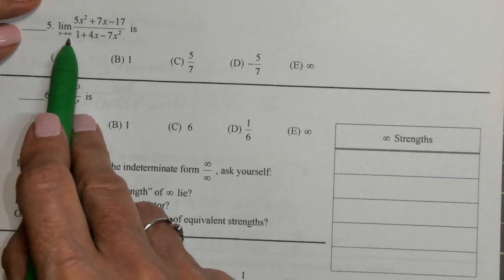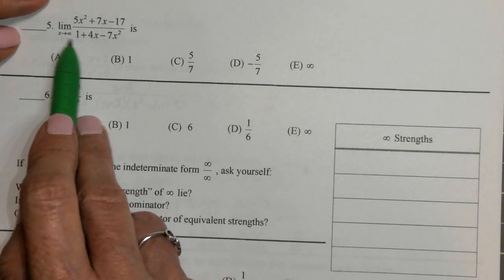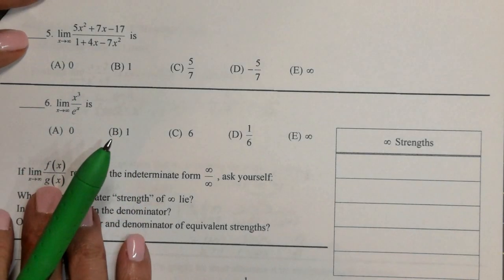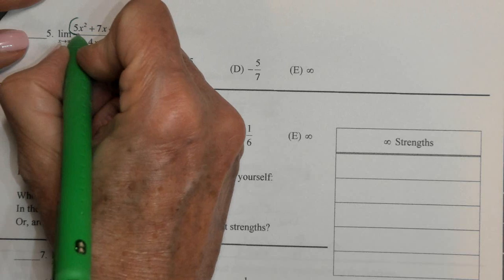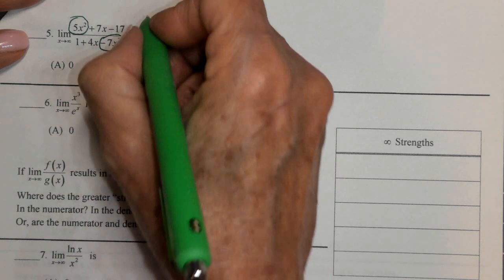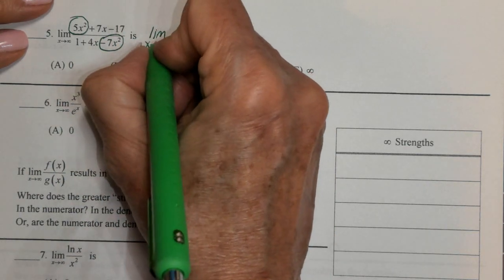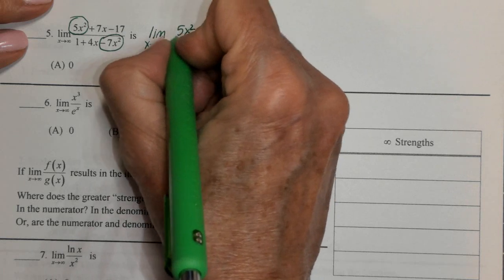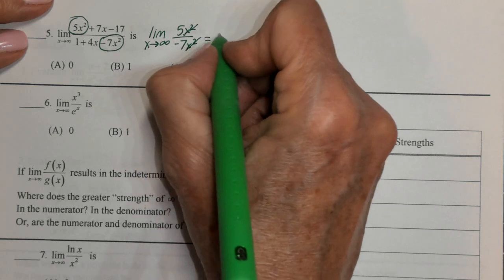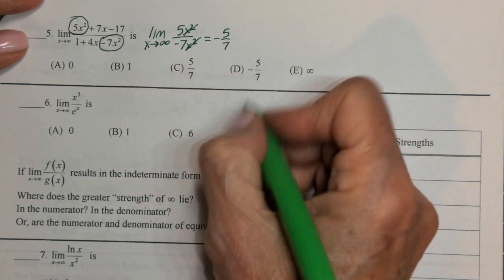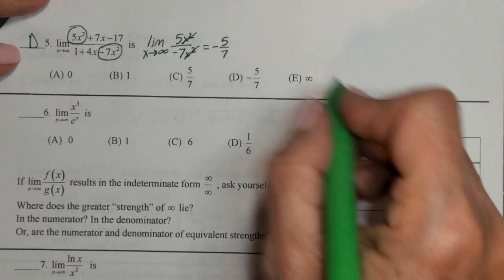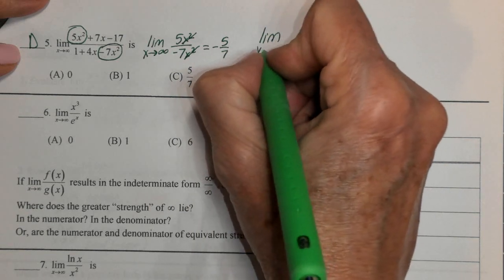This time x is going to infinity. As x goes to infinity, we have a choice. We can do it the way we used to do it, which is we take the highest powered term on top and the highest powered term on the bottom, and we write that limit 5x squared over negative 7x squared. Those x squareds reduce out, leaving negative 5 over 7. I know my answer is going to be negative 5 over 7, but I do want to show you how this would work with L'Hopital's rule. Let me rewrite this limit.